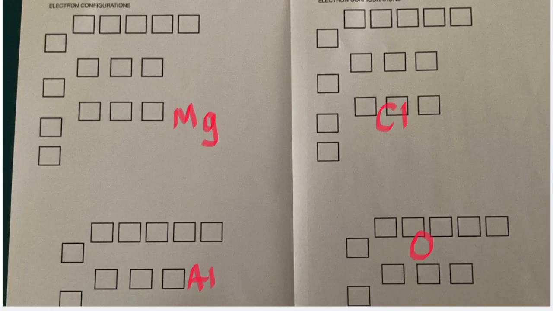In the last lesson, I assigned for you to work on magnesium, aluminium, chlorine, and oxygen. To start this lesson off, let's look at the answer for magnesium. Magnesium would have 12 electrons to fill in, and using the simple electron configuration, we'd recall it would be 2, 8, 2.